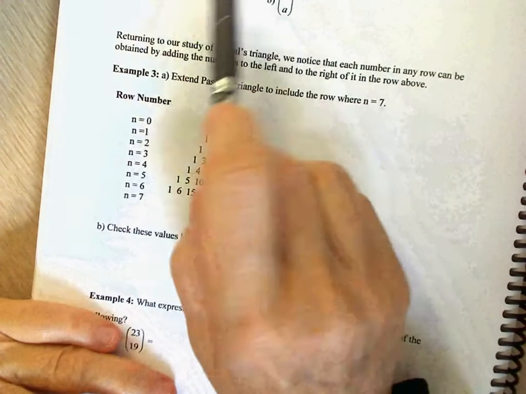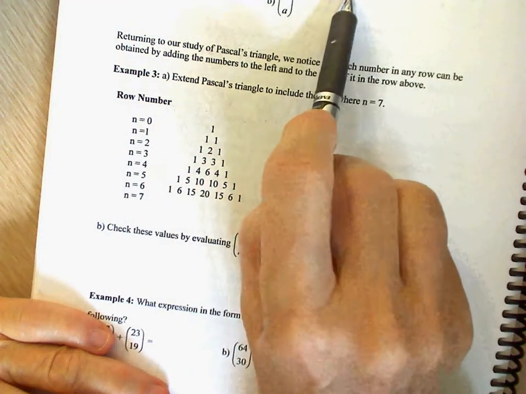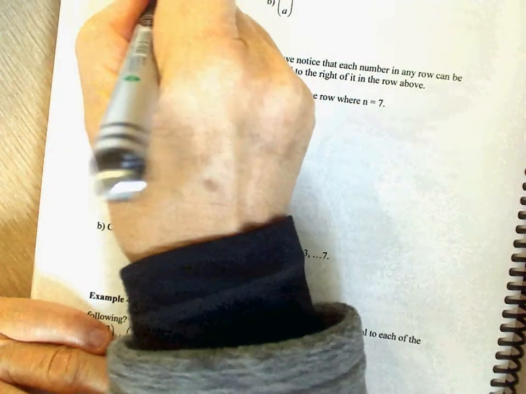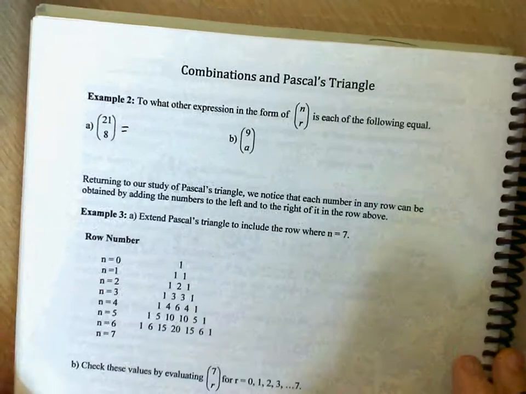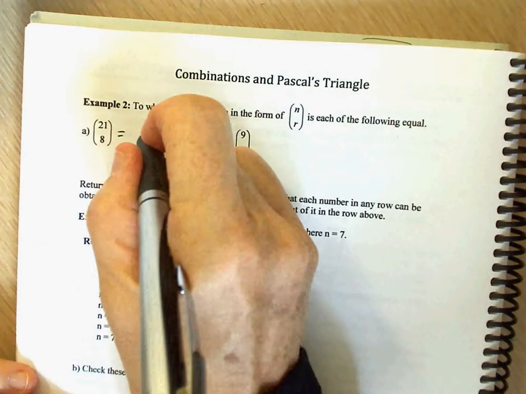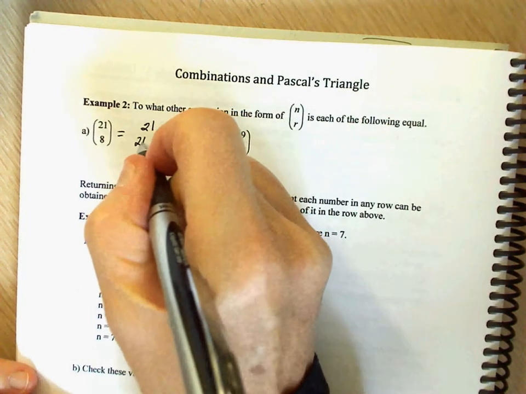To what other expression in the form of n choose r is each of the following equal? What do you think? What is this equal to? n choose r equals n choose n minus r.